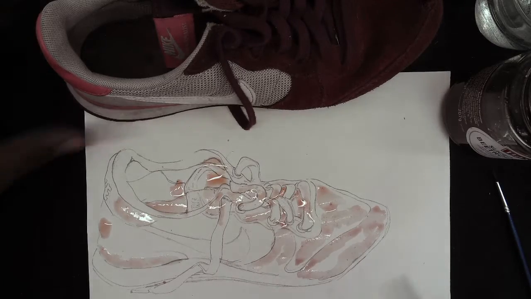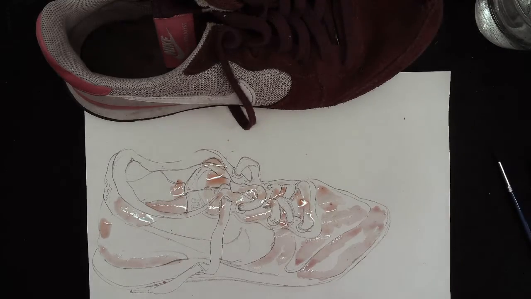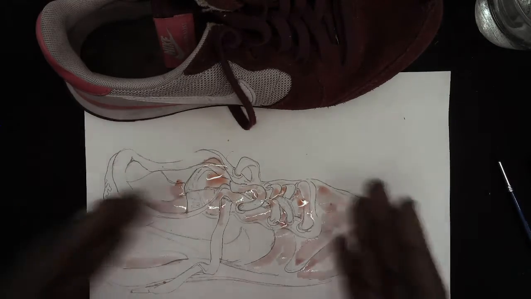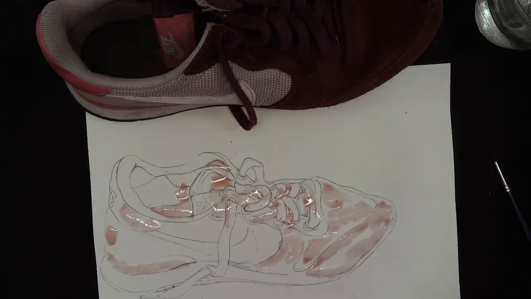Right, let's leave that for a few seconds. Okay. Now, leave it for about 30 seconds. Let the beetroot juice soak into your paper, and once it's dry, then we're going to start building up on top of our darker tones.